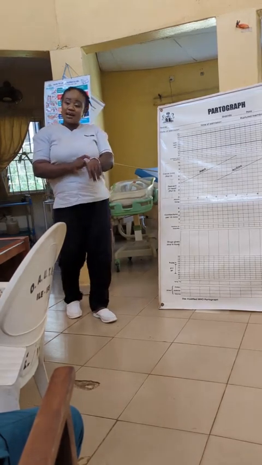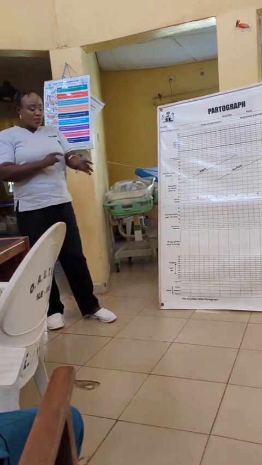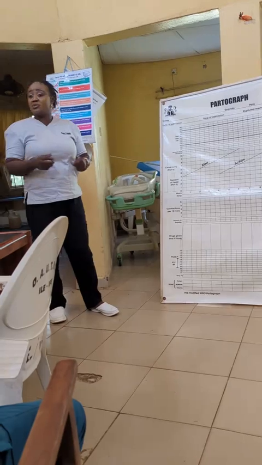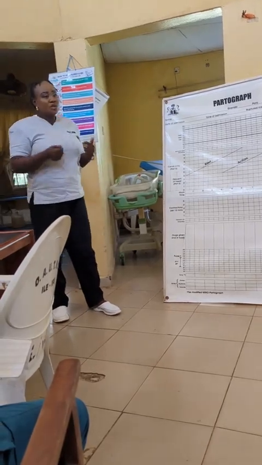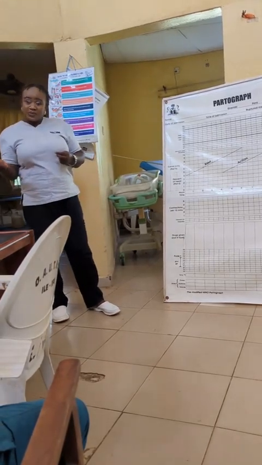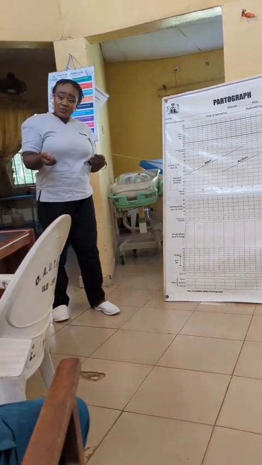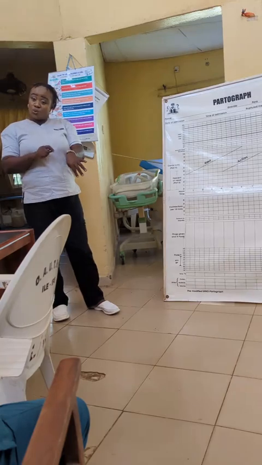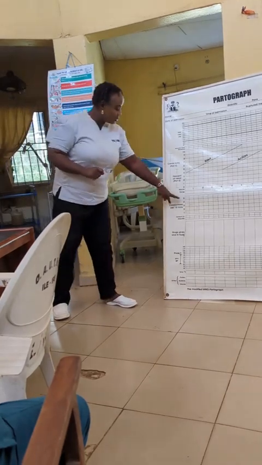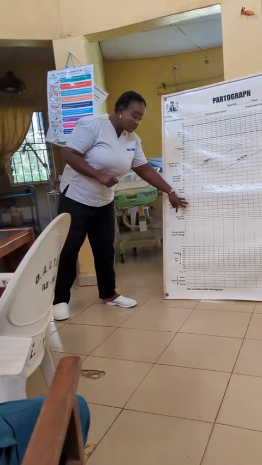And there must be a stopwatch that you must be checking because you are monitoring for 10 minutes. For example, if she's contracting 2 in 10, lasting 20 or 30 seconds, you'll be checking your time. And we have ways of documenting or charting it.